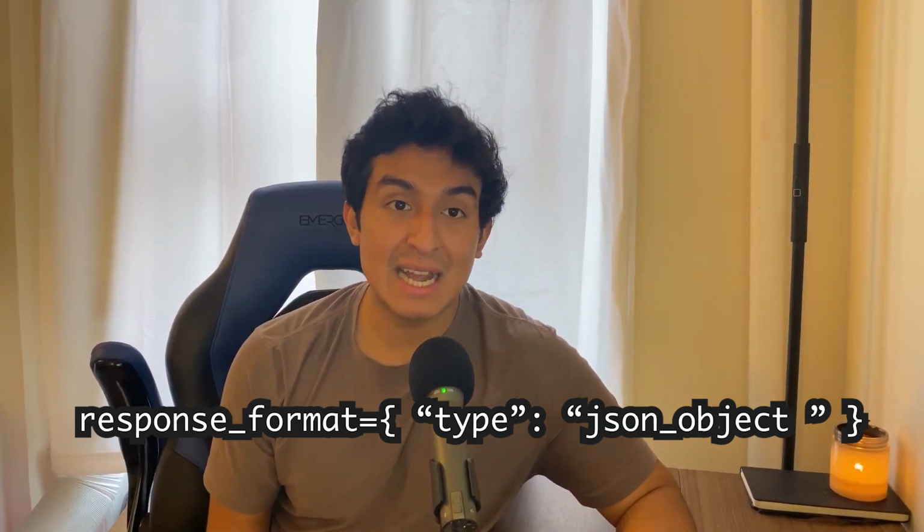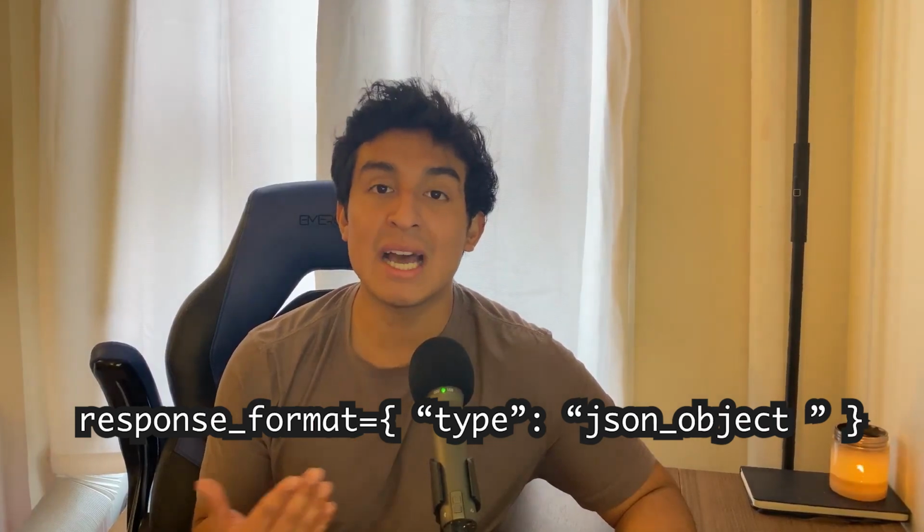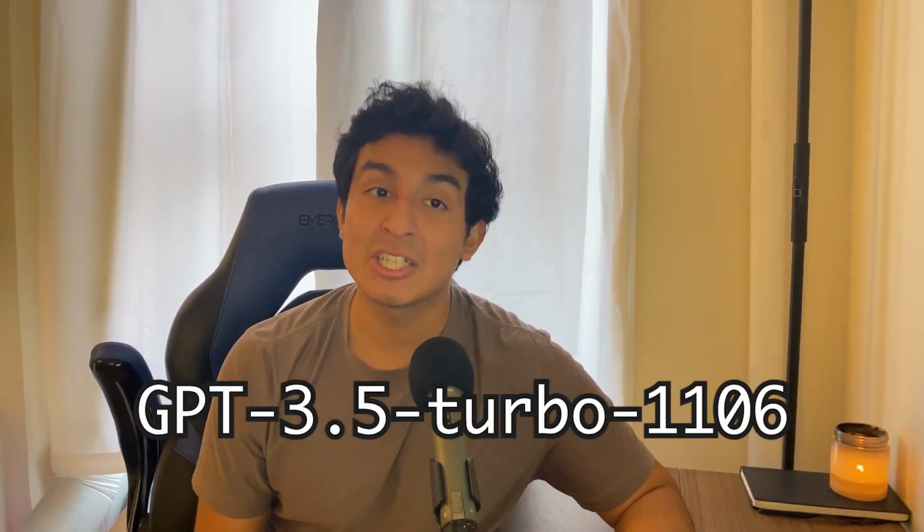In other words, we can rely on this command to consistently retrieve the content from GPT's response. But what if we could ask GPT to write output in JSON so that we can have it consistently return a response in a formatted and easy to process manner? We can do this using the field response format, and we're going to give it a type of JSON object. This is just telling GPT that it's always going to have to respond in JSON. In order for this to work though, we need to upgrade our model. So let's use GPT 3.5 Turbo 1106.